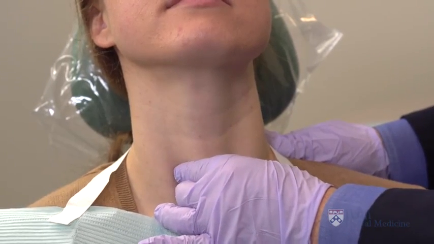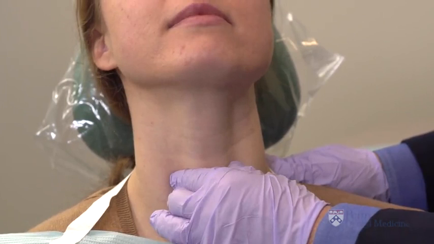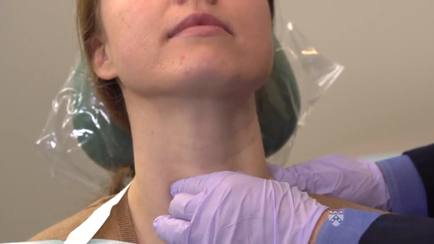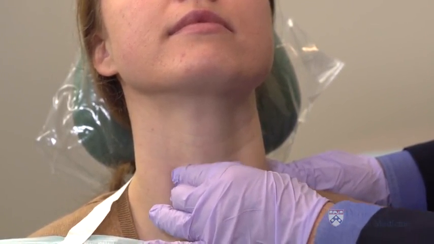Often we'll have our patients swallow, and we will feel the thyroid gland move, which assists us in our palpation of the thyroid gland.